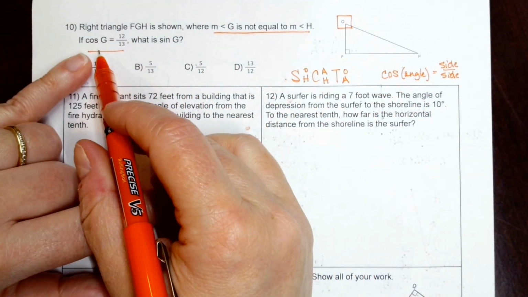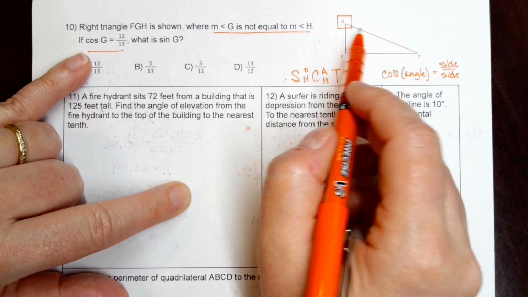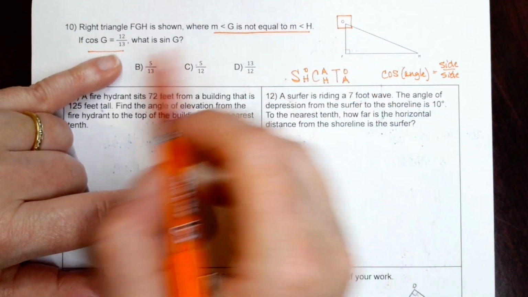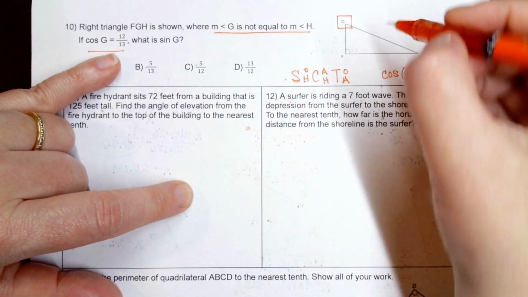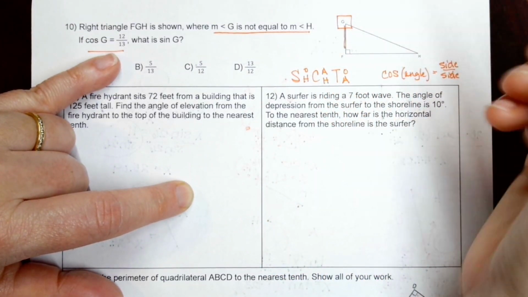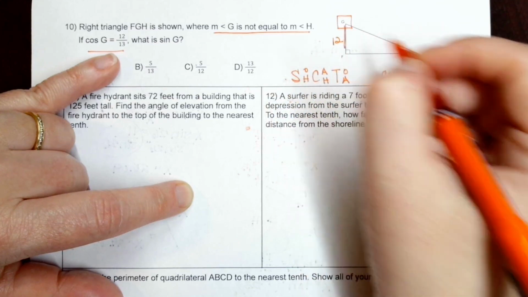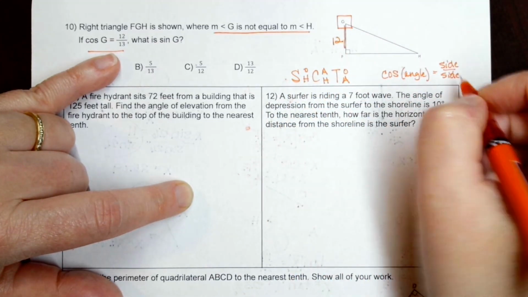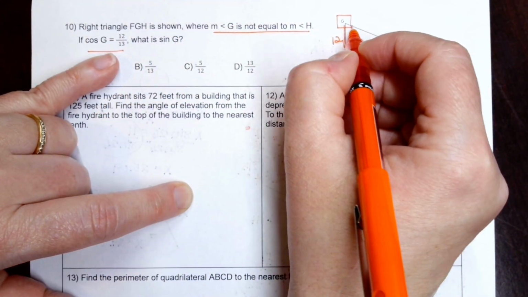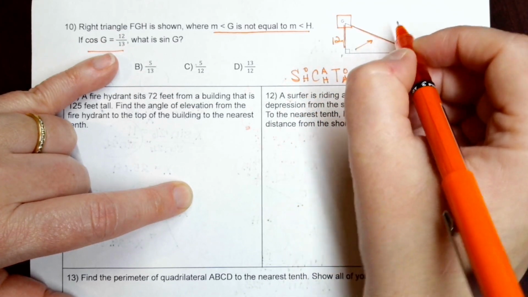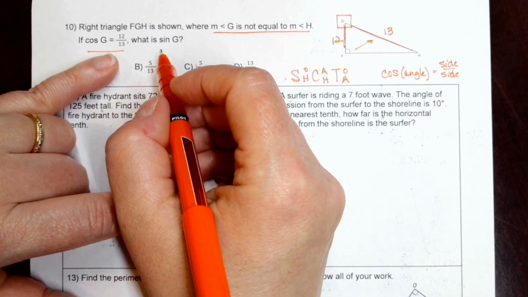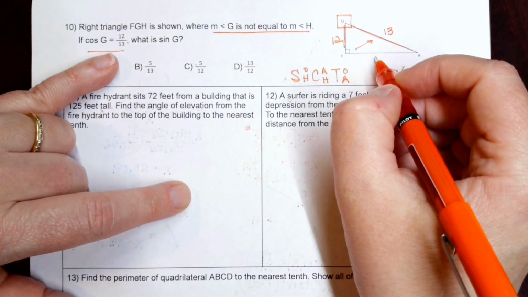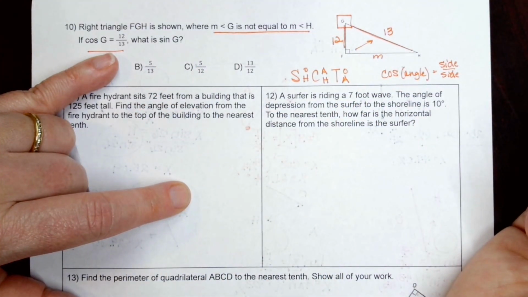All right, so if I look back at what they gave us, cosine of G, that's my angle. These are really just side lengths. So a cosine is adjacent. This is the side that would touch G, so that's a 12, and over a hypotenuse. Okay, well my hypotenuse would be over here across from the right angle. That's a 13. All right, so if they want you to find the sine, that's fine, but you're going to need this piece. We're going to need that side opposite.